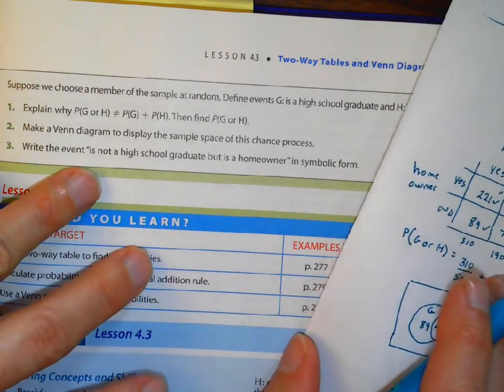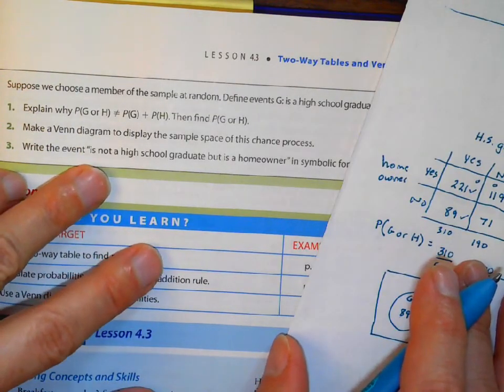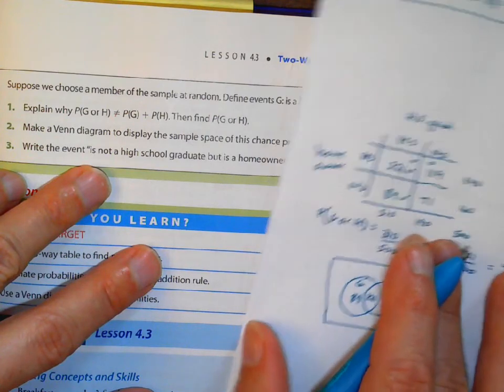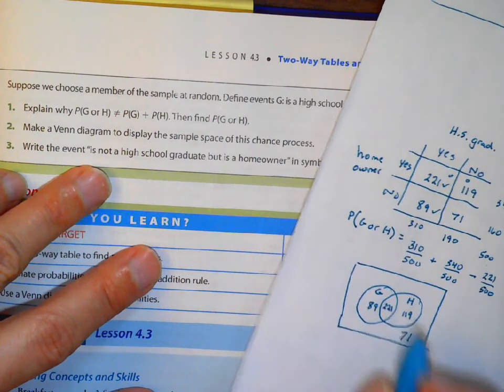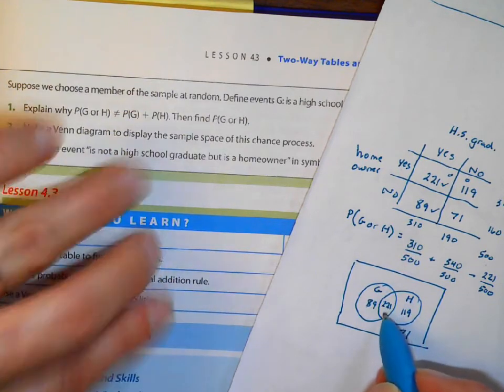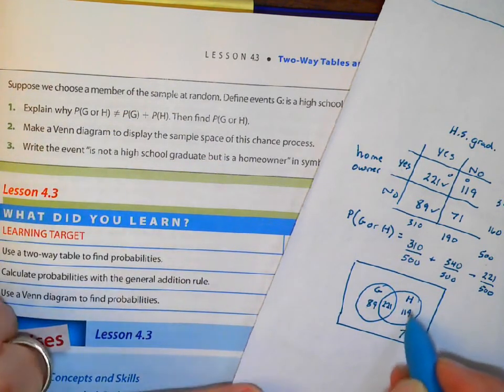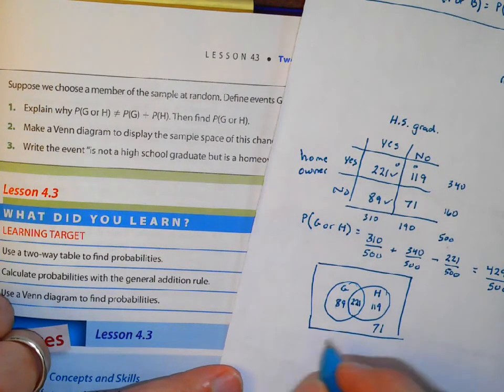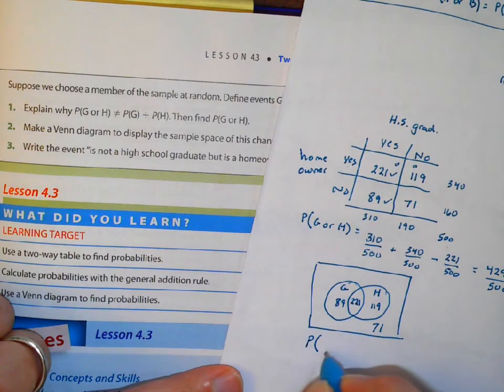Okay, and then we want to write this in symbolic form: is not a high school graduate, but is a homeowner. So not a high school graduate, so we're outside of here, but is a homeowner would be this right here. So we want this right here. We would say this is probability of only a homeowner.